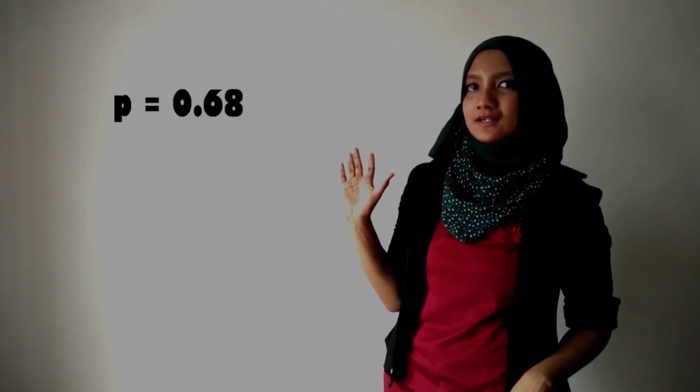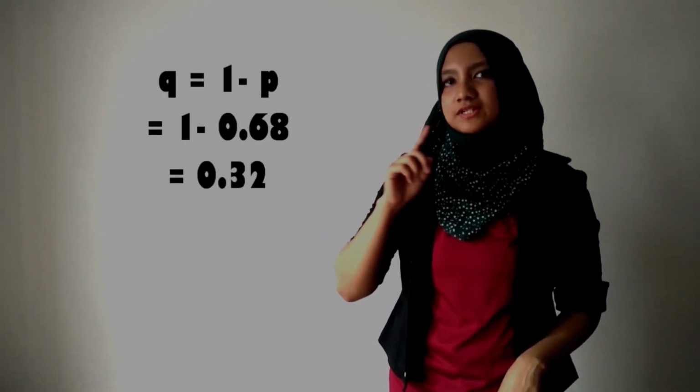Here, the random variable is the number of trials before Hatake fails to score on a free throw. For calculating the waiting time, a success is Hatake fails to score. So P equals 0.68 and Q will be 1 minus P, and you'll get 0.32.